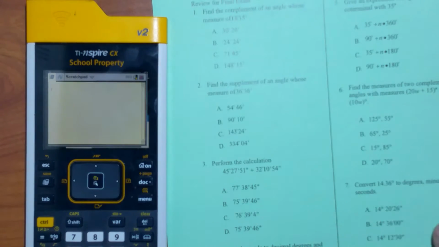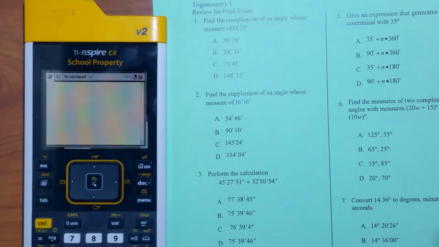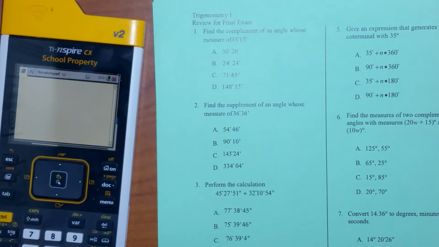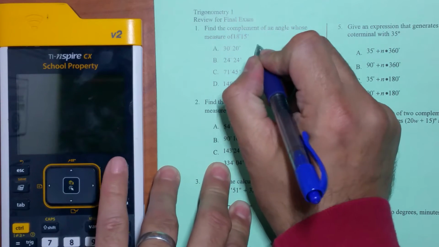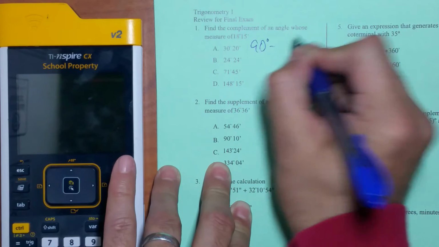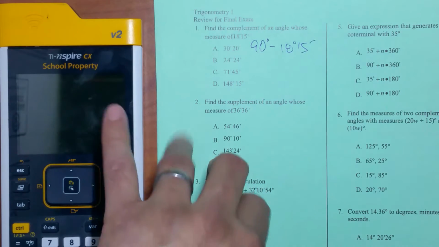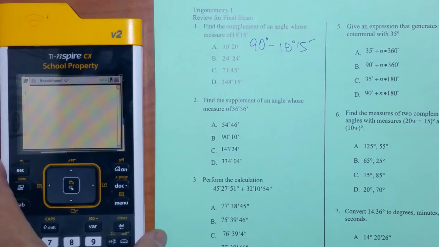All right, so number 1. Okay, so now starting off here. Complement means it adds up to 90. So this is going to be 90, 18 degrees, 15 minutes. Now, when I put it in the calculator, make sure you put in the degree symbol each time.